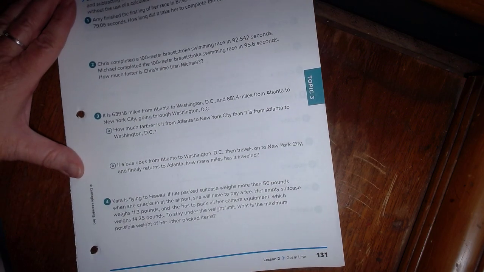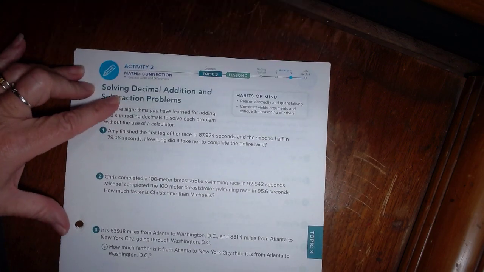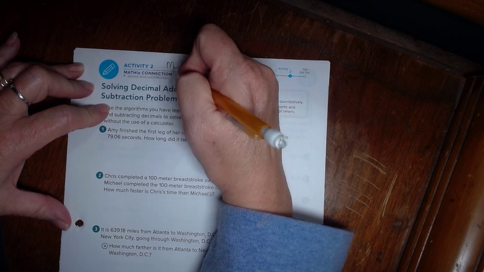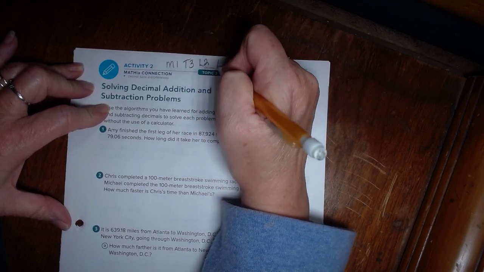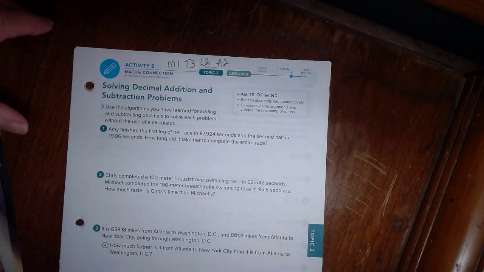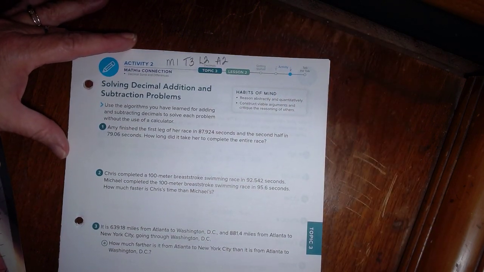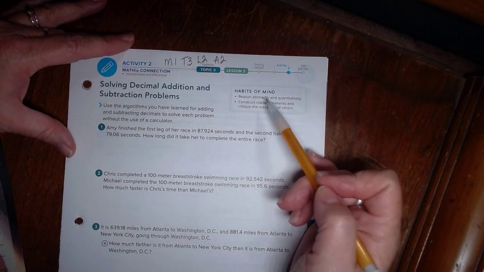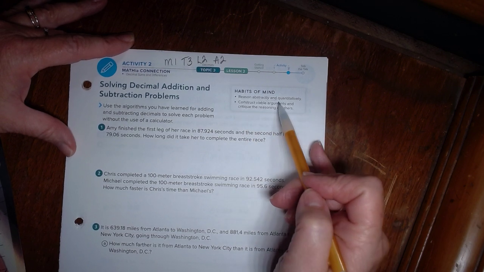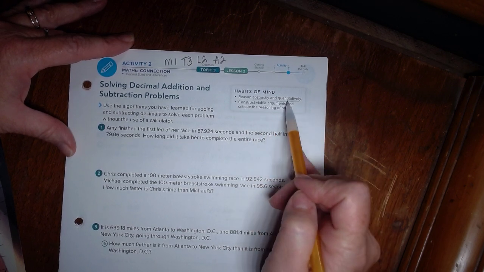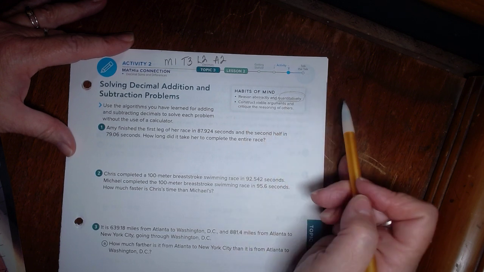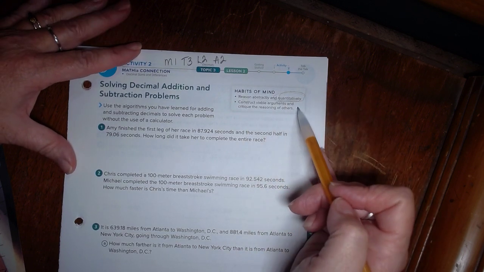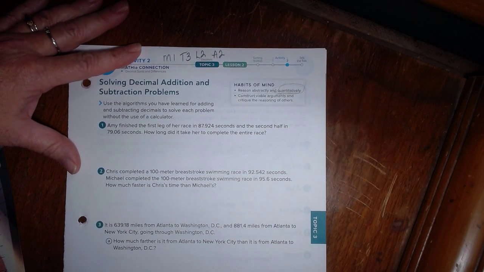Welcome back, everybody. We are on page 131, continuing in Module 1, Topic 3, Lesson 2. We are in Activity 2, solving decimal addition and subtraction problems. Our habits of mind: we need to be reasoning abstractly and quantitatively. So we're going to think about, in number sense, what do our numbers need to do? Construct viable arguments and critique the reasoning of others.